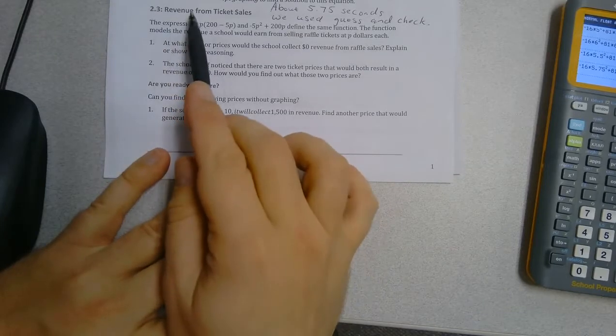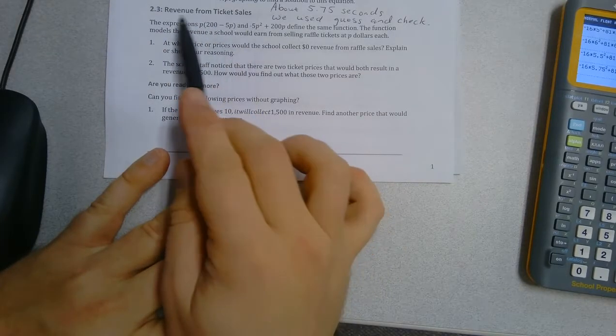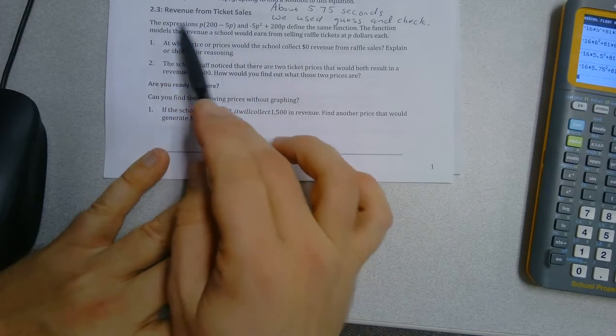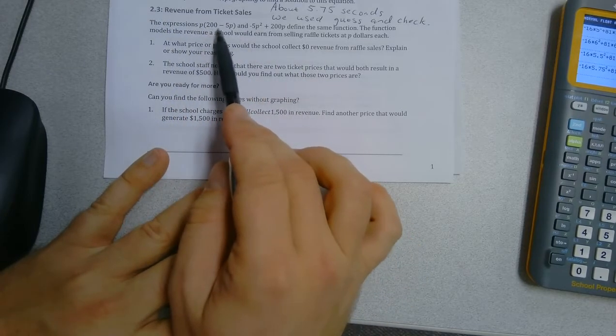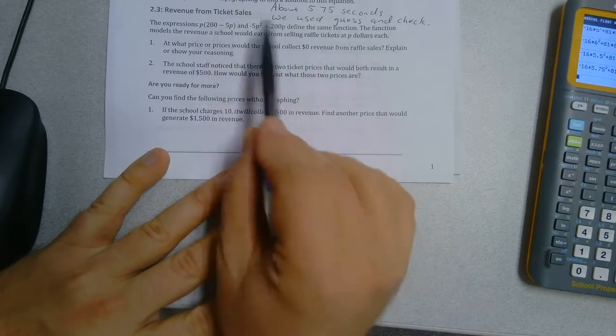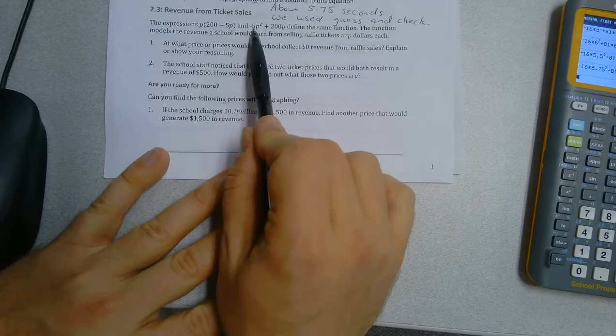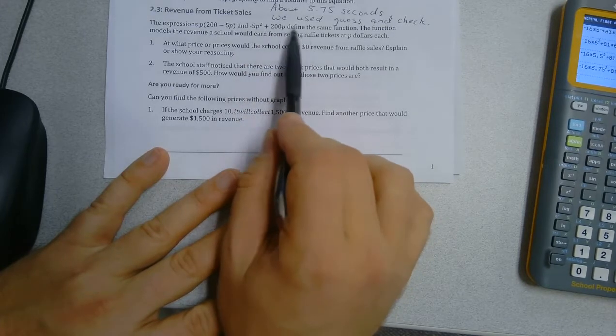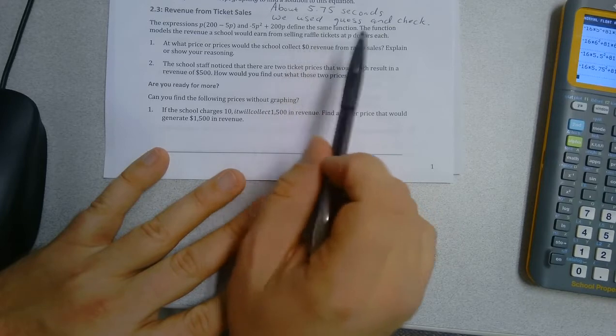So now we're going to talk about the revenue from ticket sales. Again, the revenue is the total money coming in from ticket sales. So we have an expression, P times (200 minus 5P), which again, we can see is in factored form. And then that equals negative 5P squared plus 200P, and that is in standard form. And they define the same function.